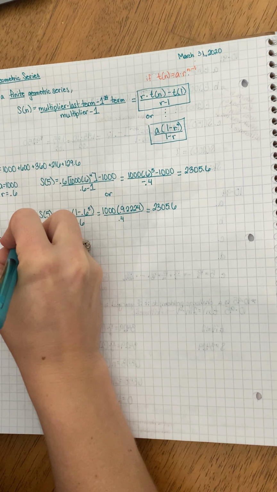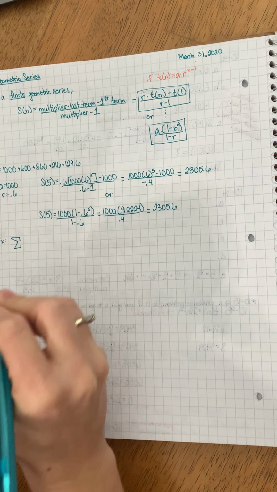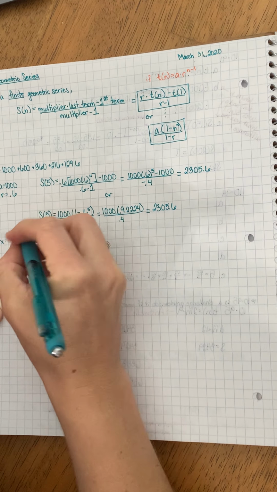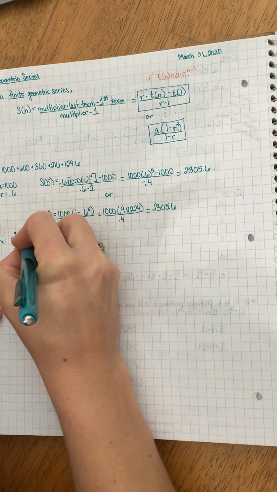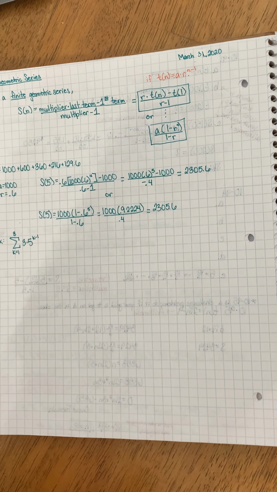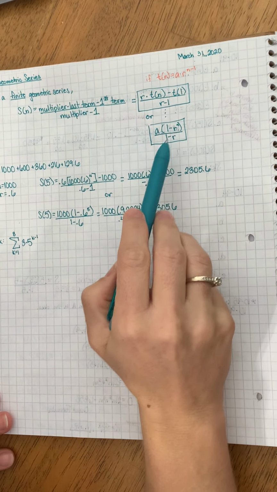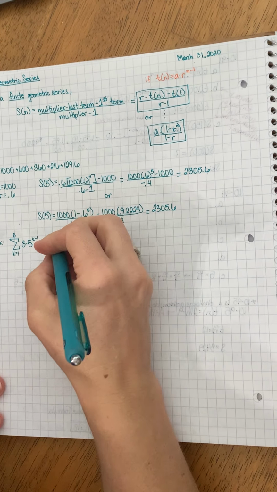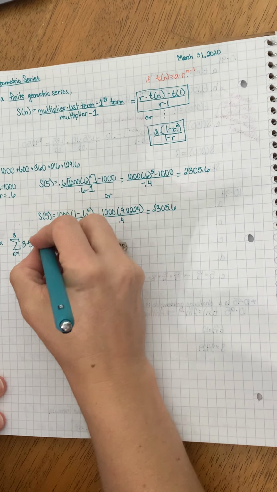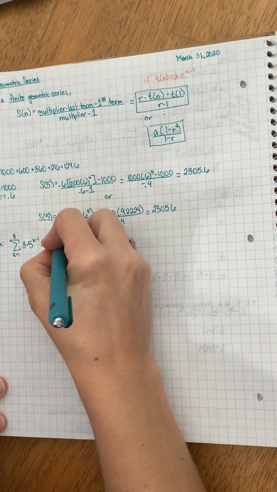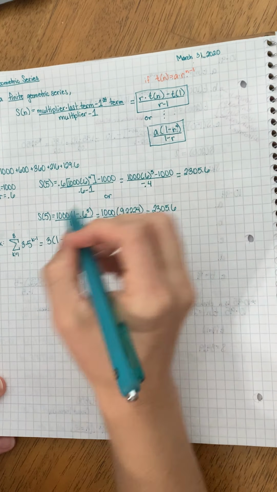If I give you this form, sigma notation, k equals 1 to 8 of 3 times 5 to the power of k minus 1, I'm going to go ahead and use this second form here. So my a value is 3 times 1 minus r, r is my multiplier.